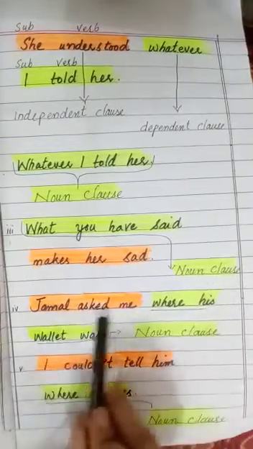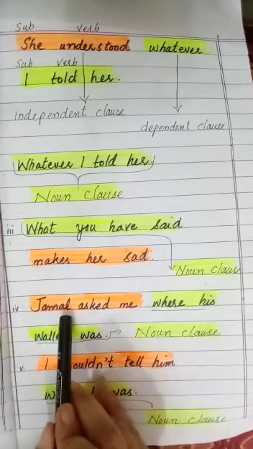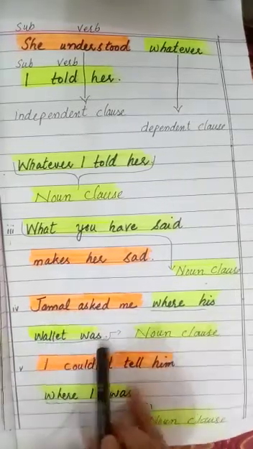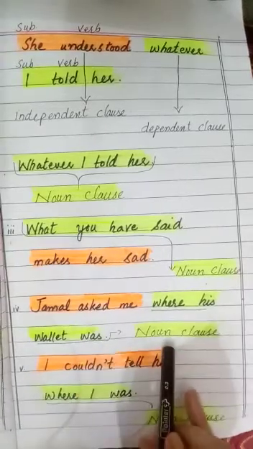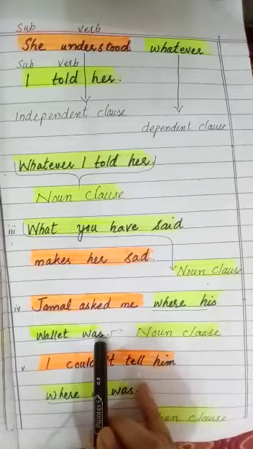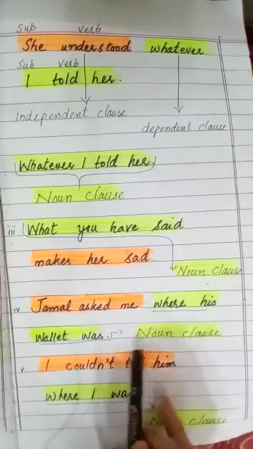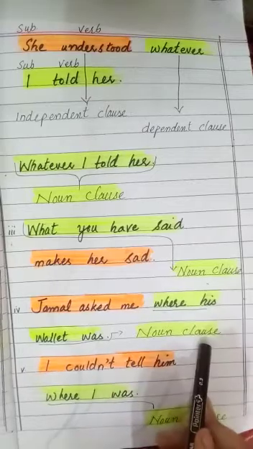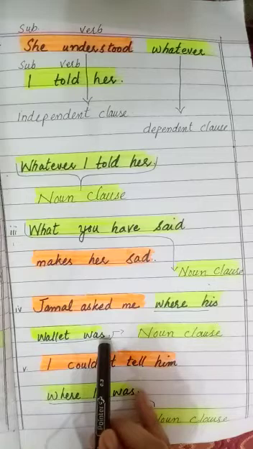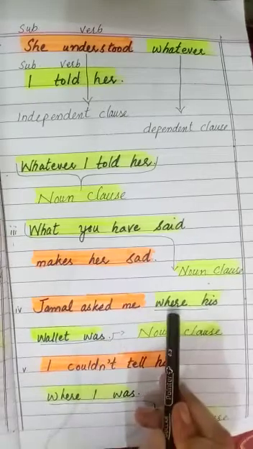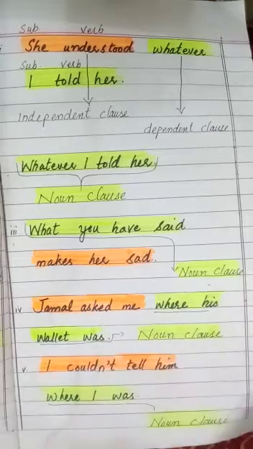Now make a question. Jamal asked me. What did Jamal ask me? For that, what? Reply will be where his wallet was. So that's why this is noun clause, because this part, this clause is functioning as noun in this whole sentence. And this is not single noun, but this is noun clause because subject is there and verb is there. And the arrangement of word is that conjunction, then subject and then verb. Clear? Okay.